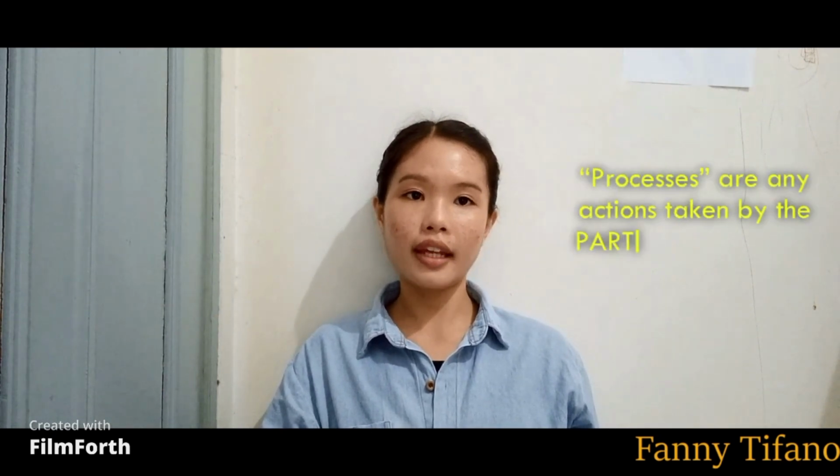Alright, the next point that I would like to deliver is processes and products of washback. According to Hughes, 1993, processes are any actions taken by the participants which may contribute to the process of learning, including material development, changes in teaching methods or content, syllabus design, learners' learning strategies, learners' test-taking strategies, and so on.